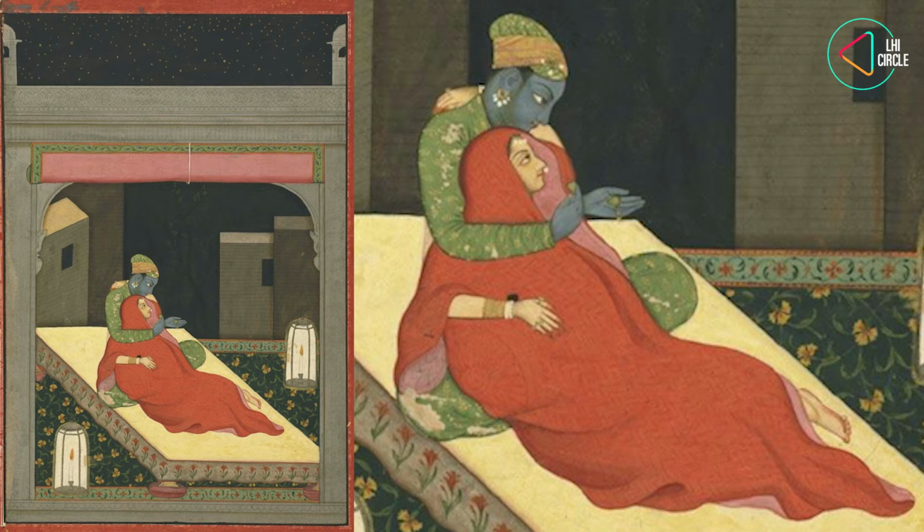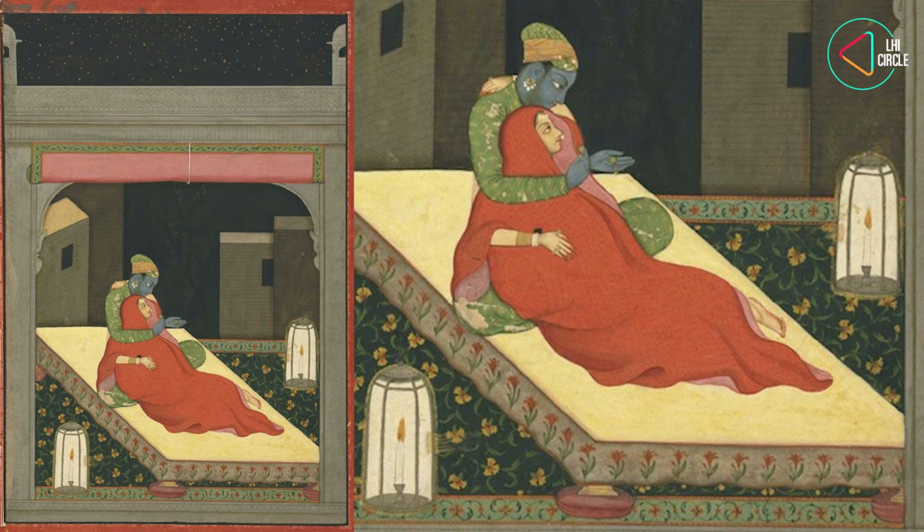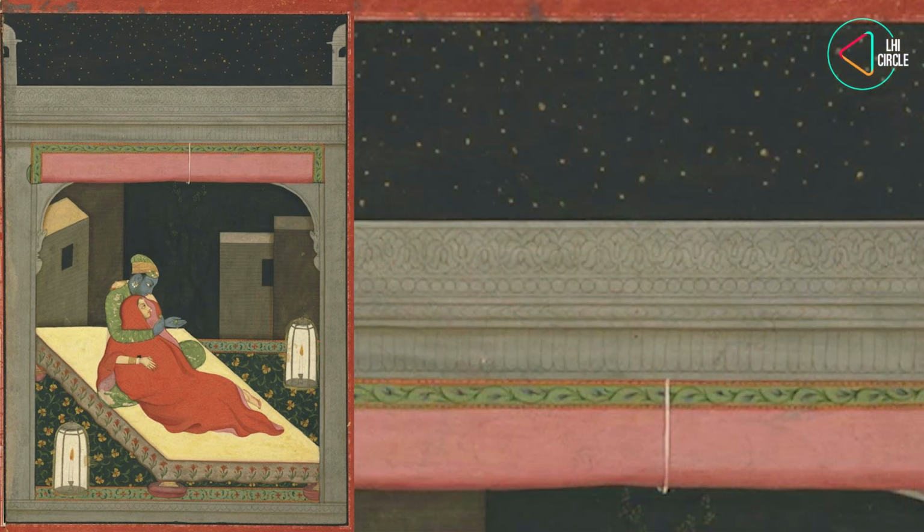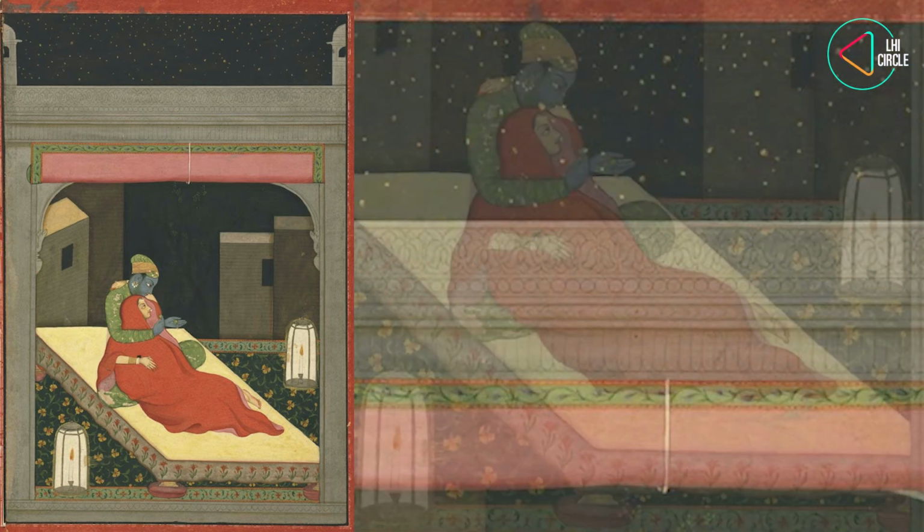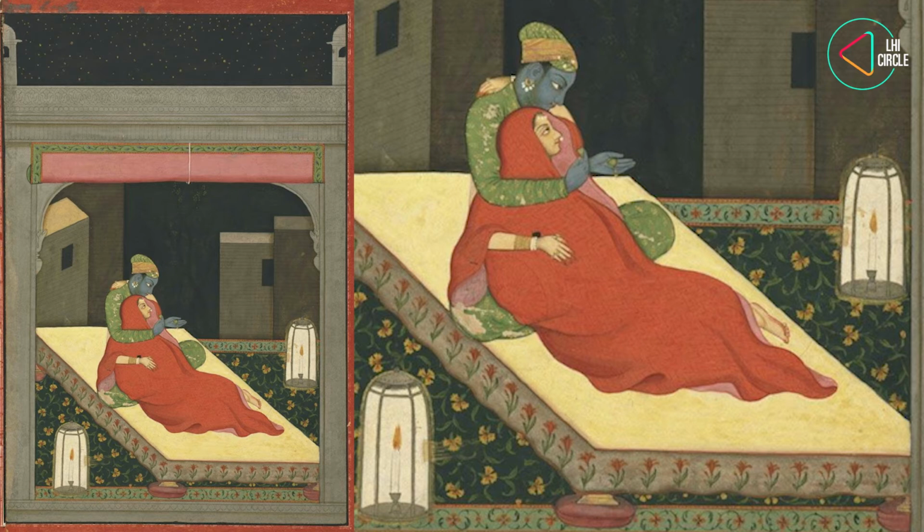They're alone, and 2 candles burn brightly as several stars twinkle in the sky overhead. The cozy quotient of this painting is a feature of Pahari painting rarely found in other schools.